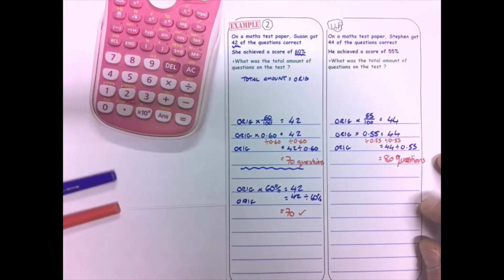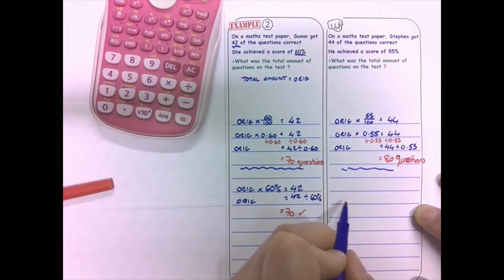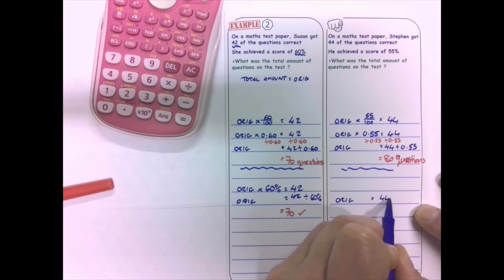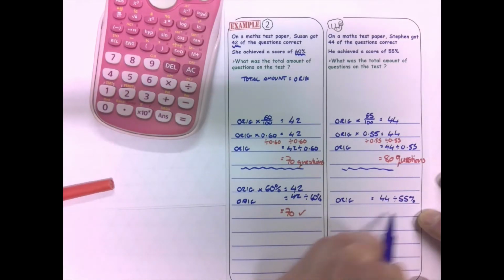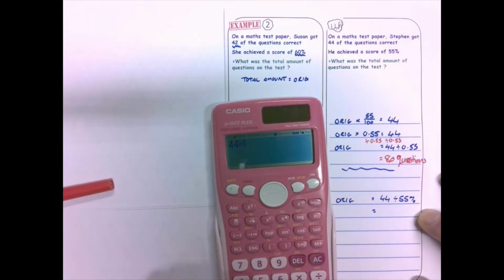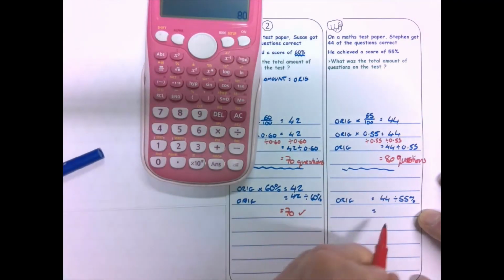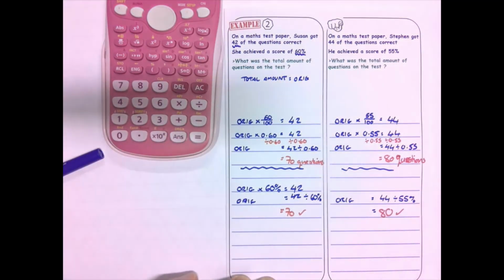And if you wanted to do it the other way, then sometimes I find it easier doing it the other way. What we're really saying here is the original is equal to 44 divided by 55%, and if we do that on our calculator, 44 divided by 55, shift percent thing, you get 80, boom, same answer. Okay, and that is how we do that one.